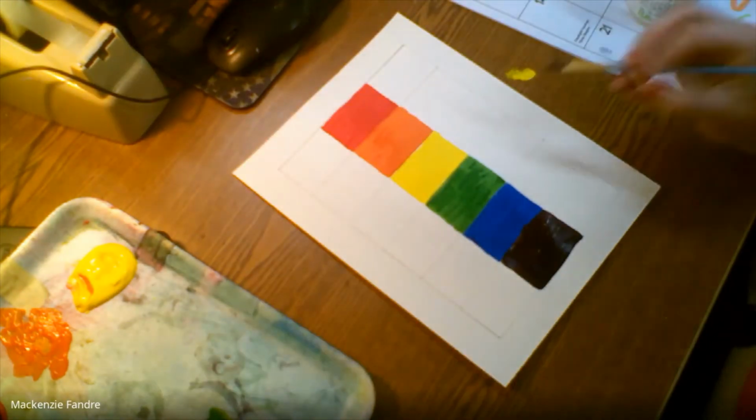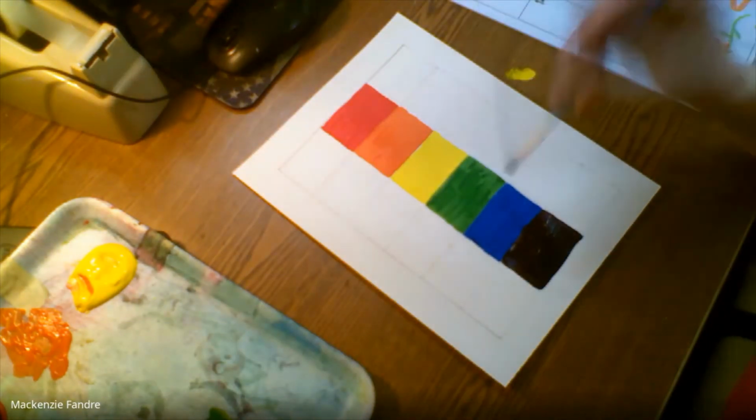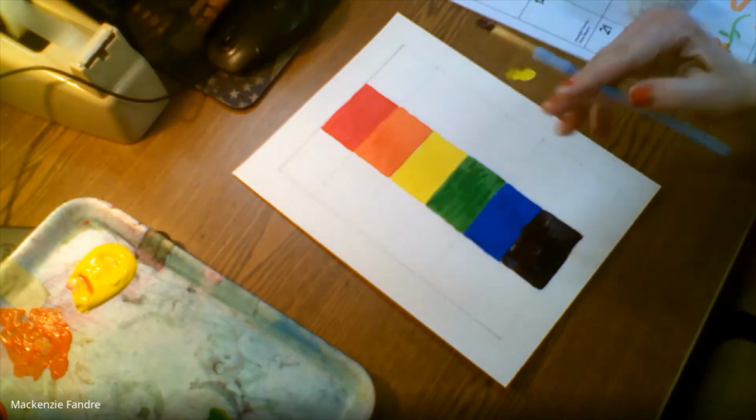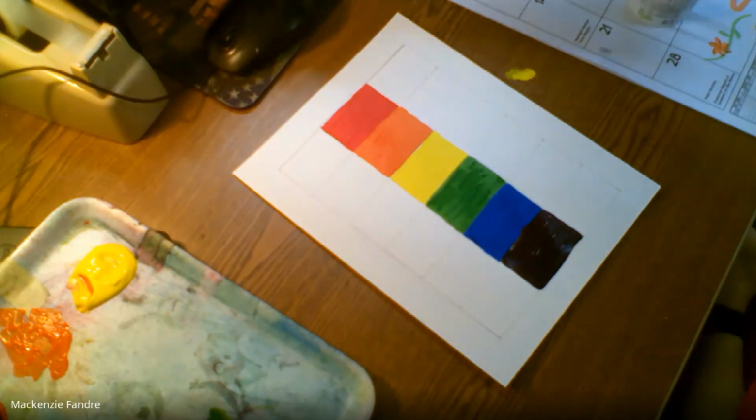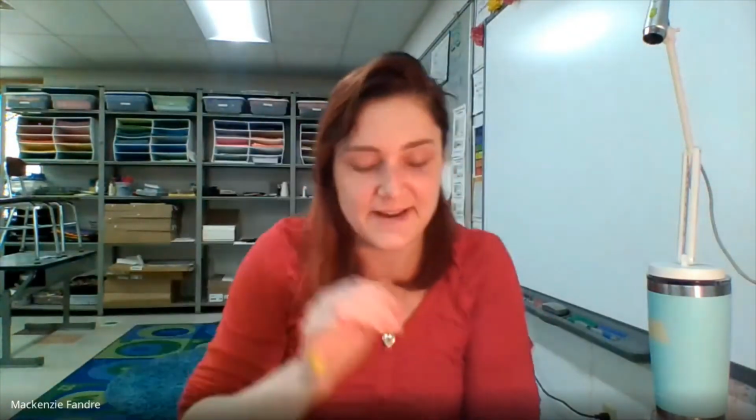All right, so I got my primary, I got my secondary. Now I will be moving on to tertiary. Now I think at this point you kind of are understanding and you're seeing these colors. So I'm gonna switch my camera back because I don't think you need to keep watching me mix colors at this point. So see, I got a little painty already. So the next step is doing those tertiary colors.